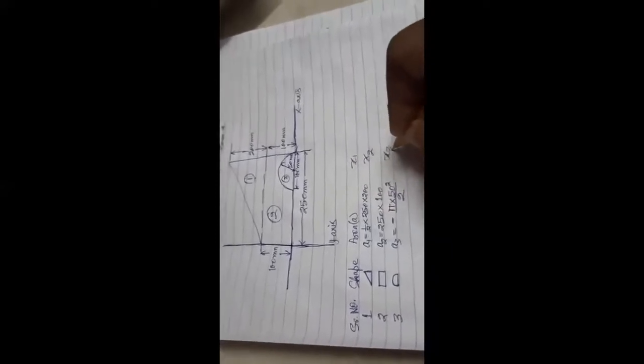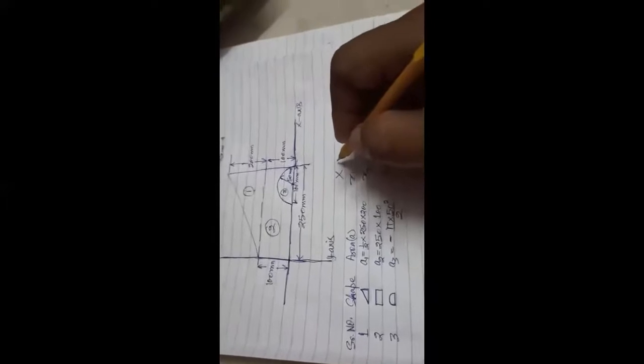This will be with a minus sign, because it is cut down from the whole figure. So A3 will be with a minus sign, and this will be equal to pi r squared divided by 2, the area of the semicircle. Now x1, x2 and x3. X is the distance from the y-axis.